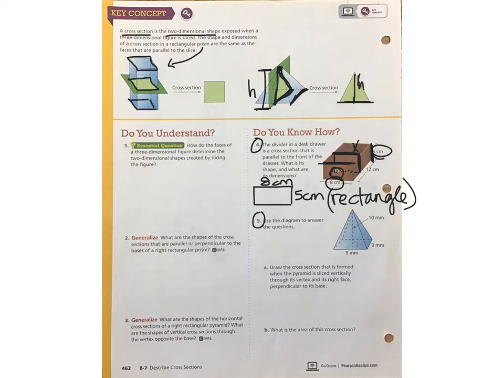Now about number 5. We're going to use this diagram to answer the questions, and you see the pyramid here. So it says, draw the cross section that is formed when the pyramid is sliced vertically. Vertically means top to bottom.